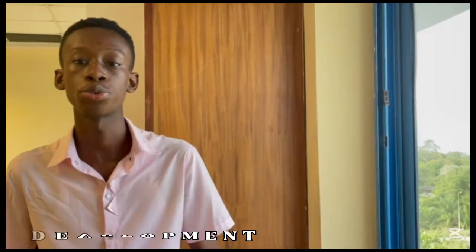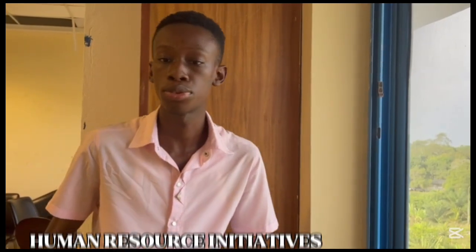It talks about research and development. Project work is used to conduct research and development activities to create new knowledge, products or services. This involves managing tasks such as literature reviews, experimentation, data analysis and reporting. Then we go to the sixth one. The resource initiatives. Project work is used to implement HR initiatives such as recruitment, training, employee management, or benefits administration.